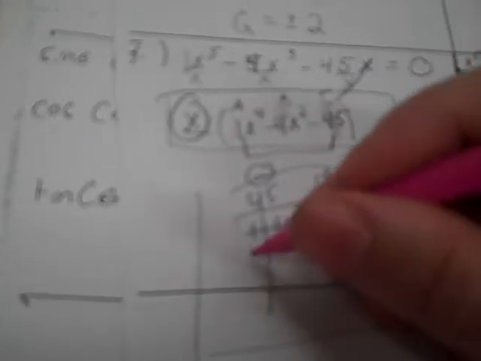Nope. 2's a decimal. 3 and 15. Nope. 4 is a decimal, and then 5 and 9. Okay, 9 minus 5 is 4. Now that 4 is minus, so 9's minus and difference, so that's going to be plus.